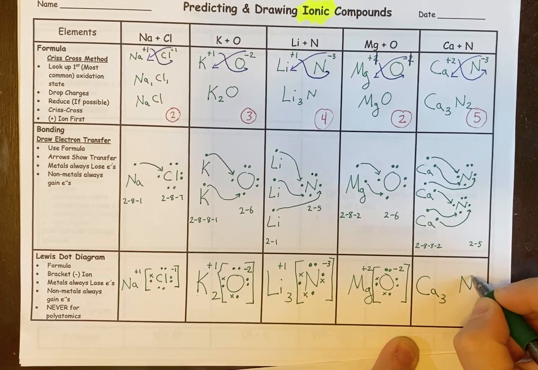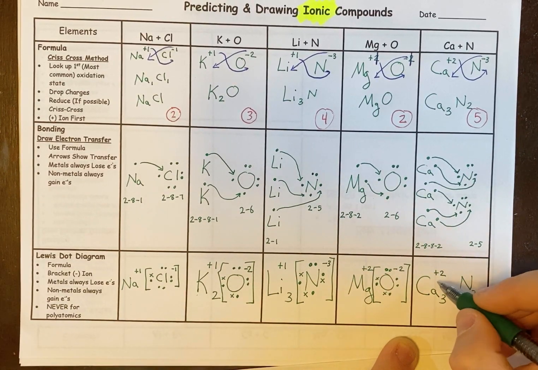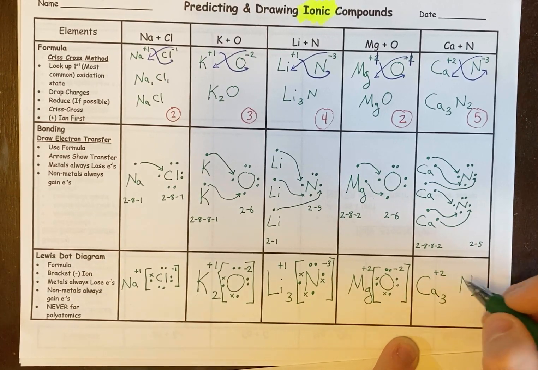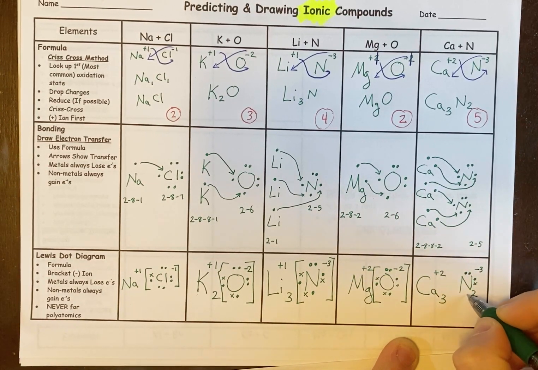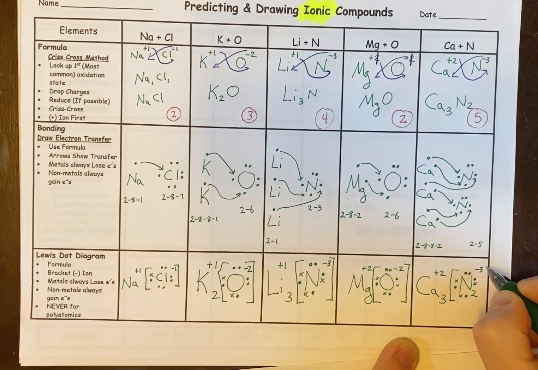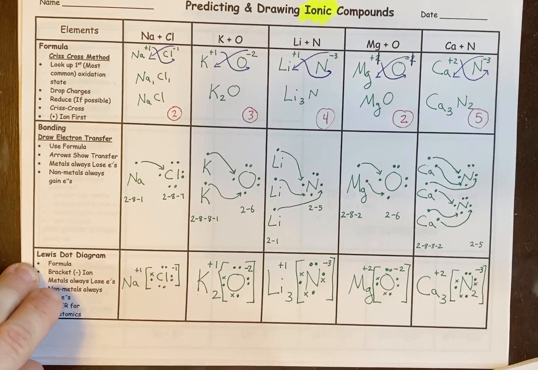Ca3N2. The calciums went +2 because they did lose 2 each. Remember, this is the individual charge. The nitrogens gained 3 each, so they went -3. And each nitrogen looked like this when it was done. And there we go. Now there are a few we're going to do on the back, so let's flip to the back page.